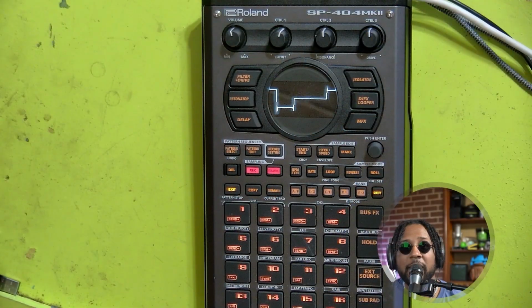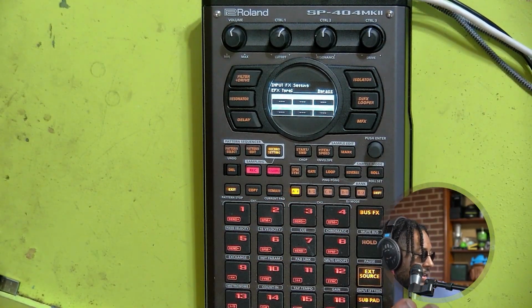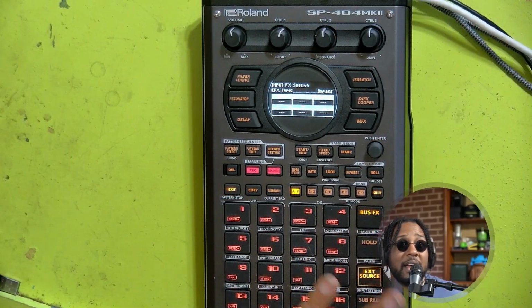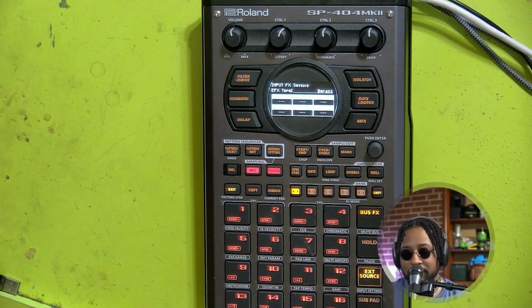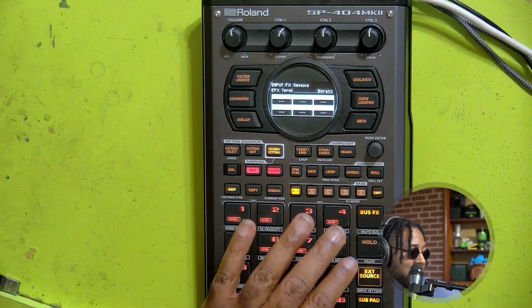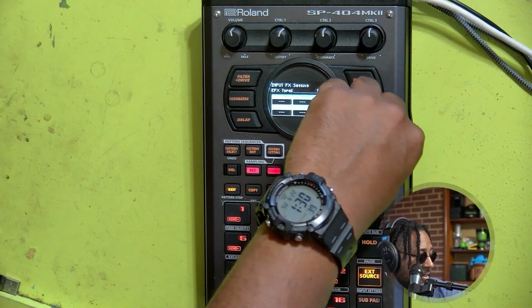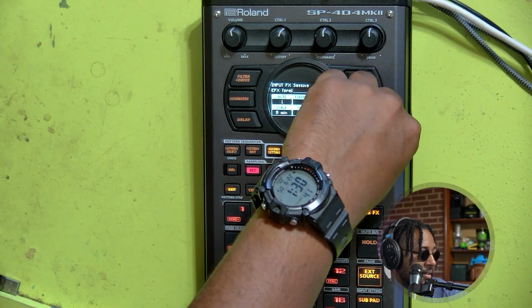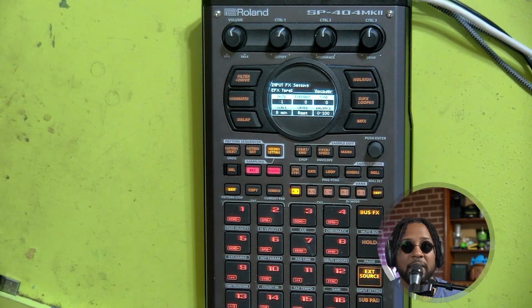I'm using a different microphone because we're actually hearing the direct feed from the SP404. So we're going to cut to it real quick. All right, we are on there right now. And if I go here, I have my inputs set up right there. What I'm going to do is turn on the external or the bypass effect. So if I turn this on and I turn it, now I have the vocoder running right there.